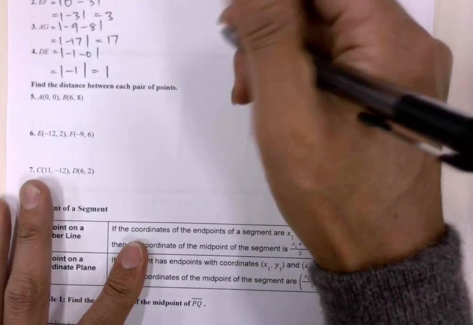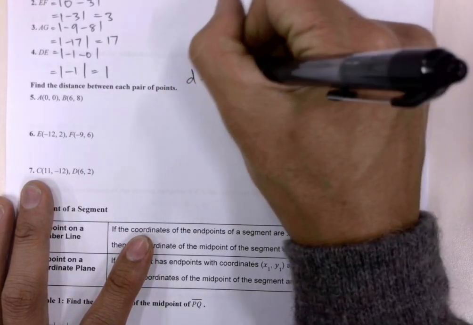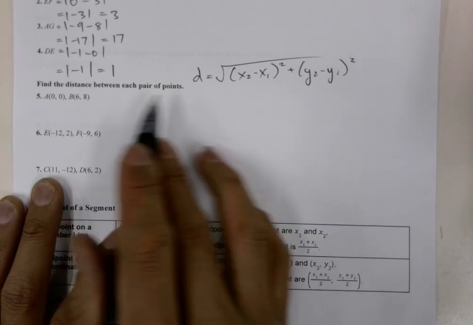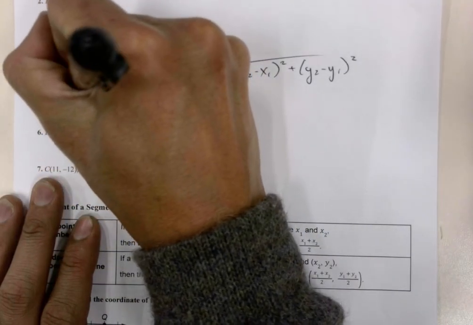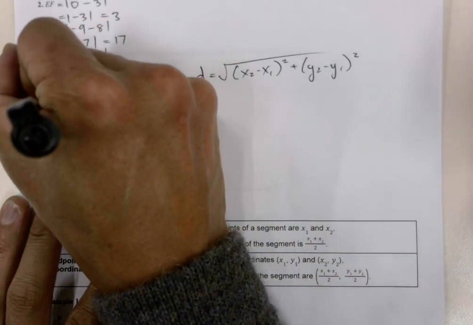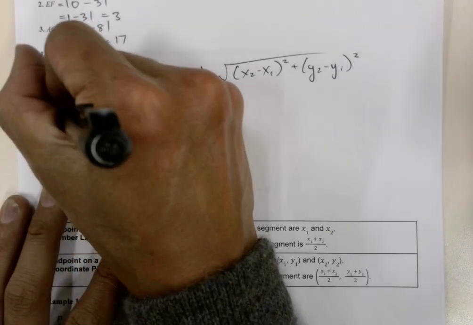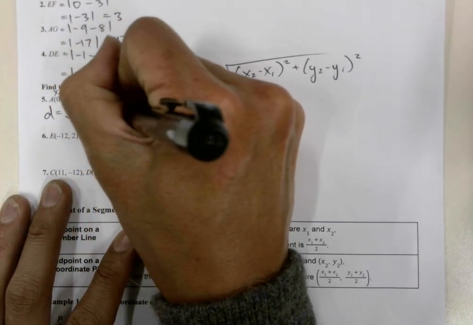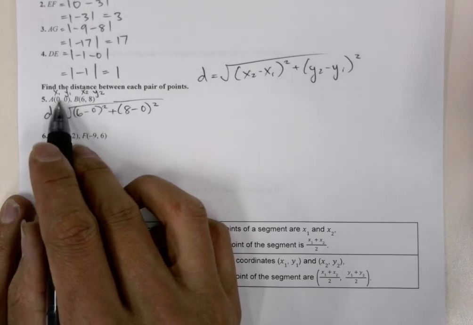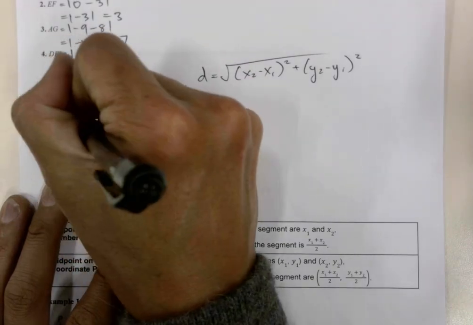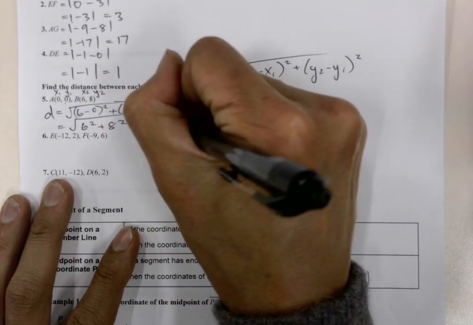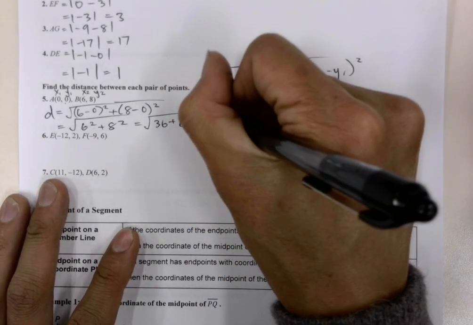Points are in 2 dimensions, so we need to use a distance formula, which is the square root of x2 minus x1 squared plus y2 minus y1 squared. This is x1, y1, x2, y2, and we'll plug into our formula. We get d equal to the square root of 6 minus 0 squared plus 8 minus 0 squared. Simplifying, we get the square root of 6 squared plus 8 squared, which is 36 plus 64, and that's the square root of 100.